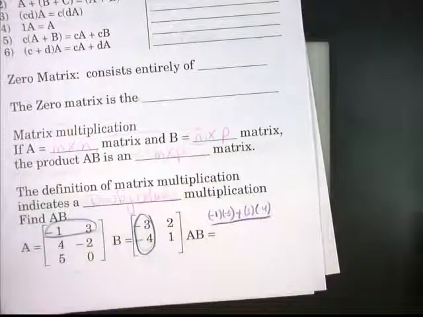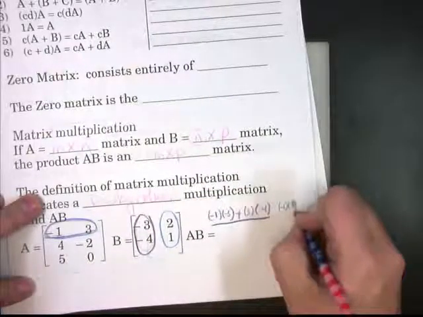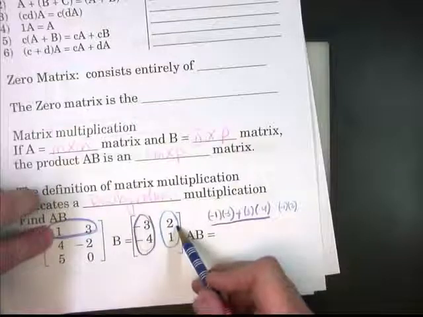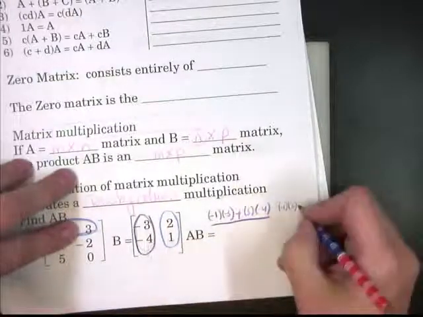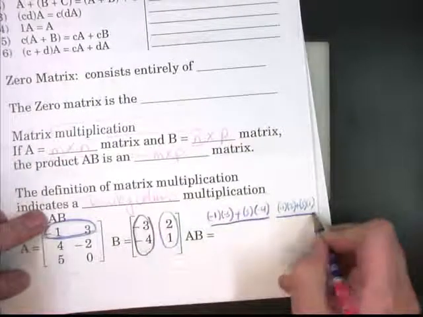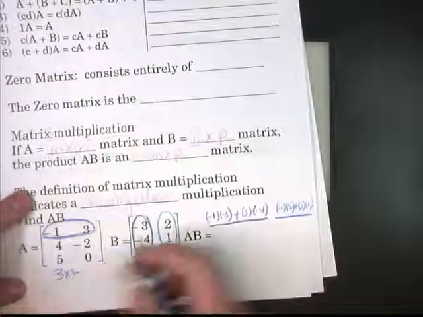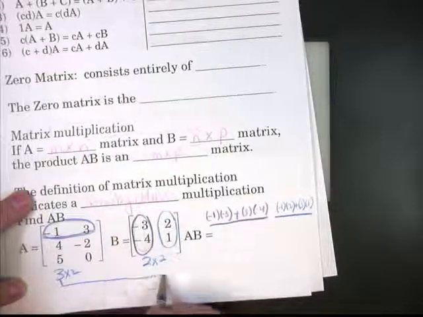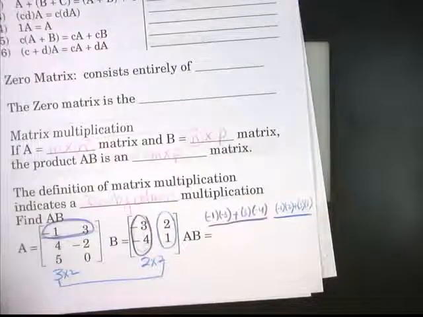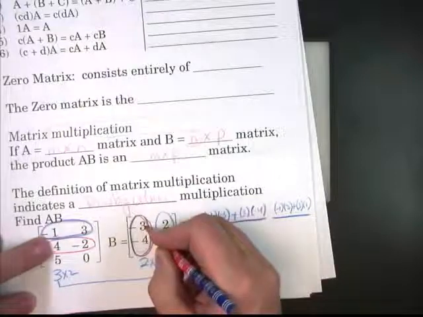Okay? Then I'm going to take first row, second column. So first row, multiply the corresponding pieces, add, multiply. First row, second column is the first row, second column of my solution. Keep in mind, because of the dimensions, we're looking for a 3 row, 2 column answer. Okay? So here we're going to go next, second row, first column, 4, -3.